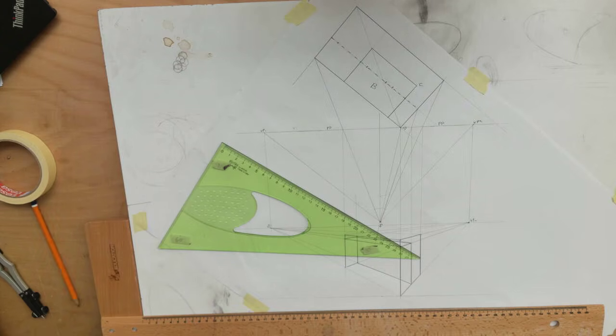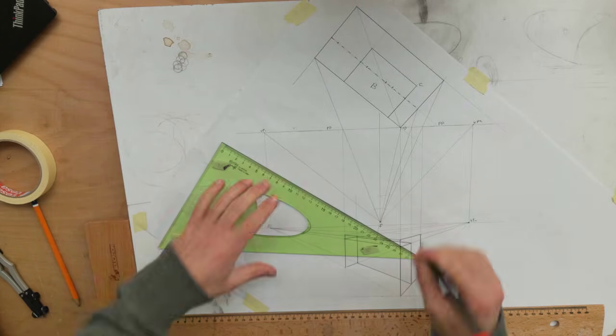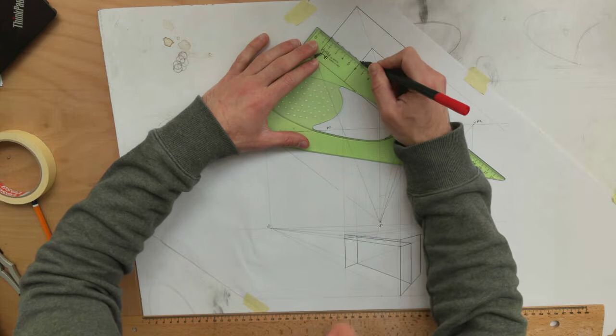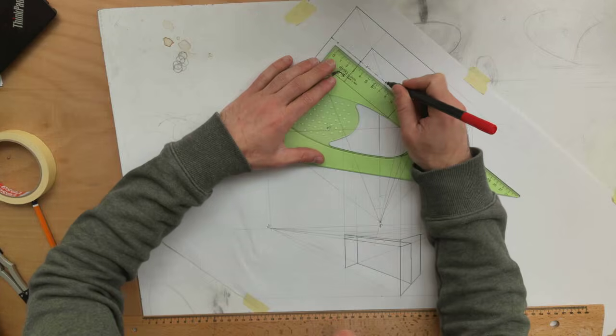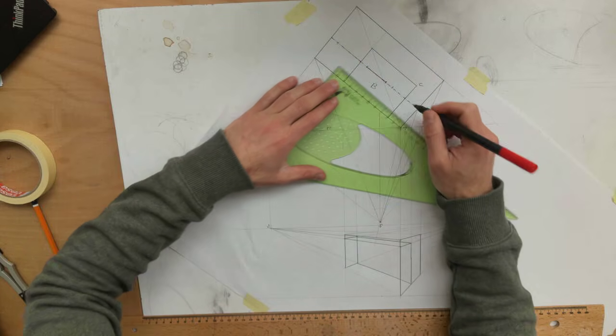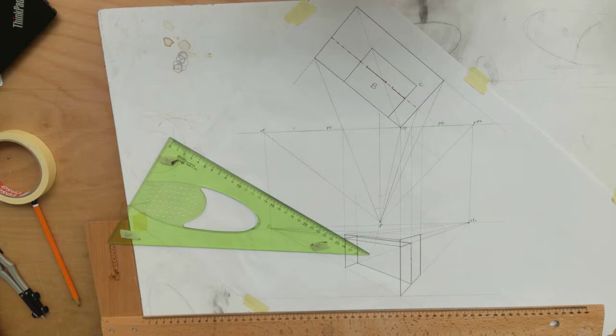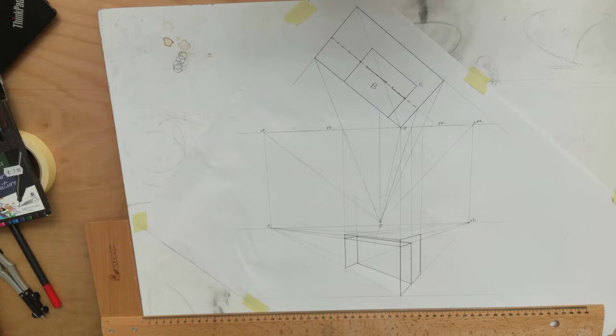So I'll use this red one here just to mark off where the actual windows are, or the screens. So there's where one is there, next one is there, and the last one is going to be positioned there. So in our plan view we wouldn't actually see them because they're sitting on a flat surface, but that's where they will be in my plan.